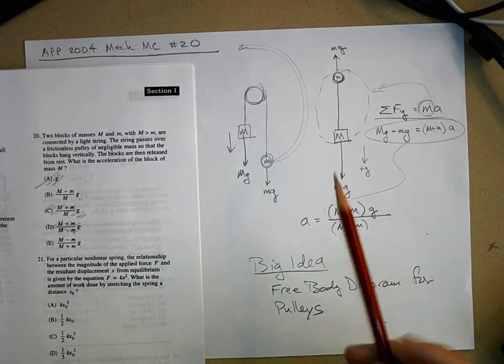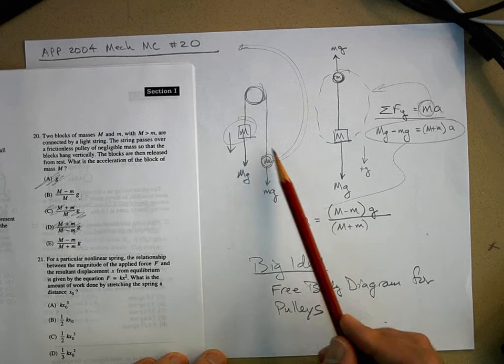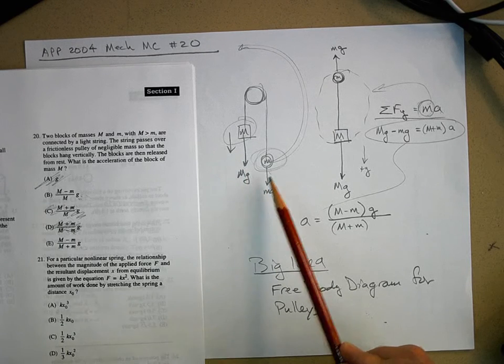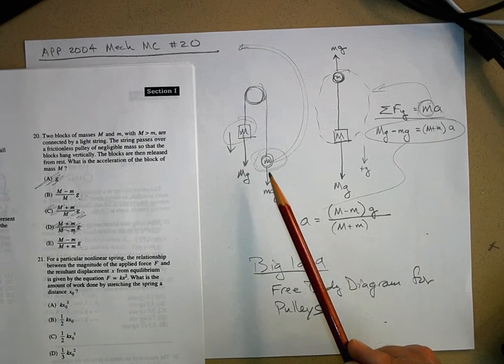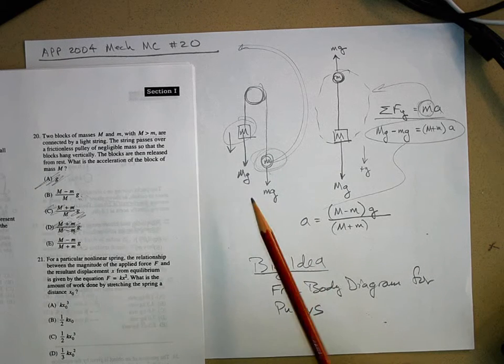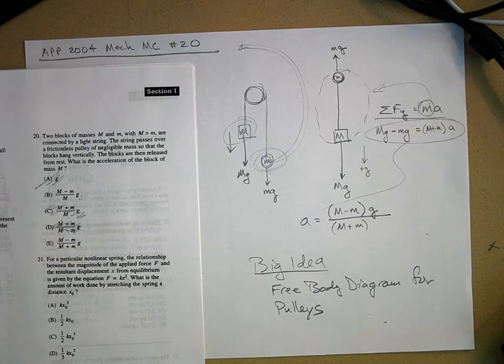If you try to draw a free body diagram of this guy and a free body diagram of this guy, you can do it, but you're going to have two equations and two unknowns. The tension in the string is one unknown, and the acceleration is the other unknown, and it's going to take you a long time. It's going to take you more than a minute and 20 seconds or whatever you have per problem.